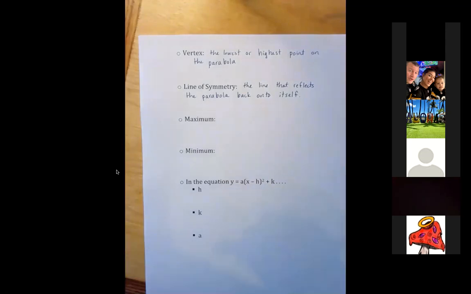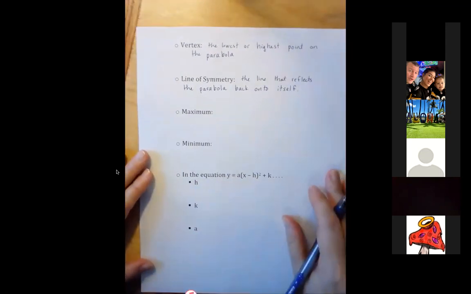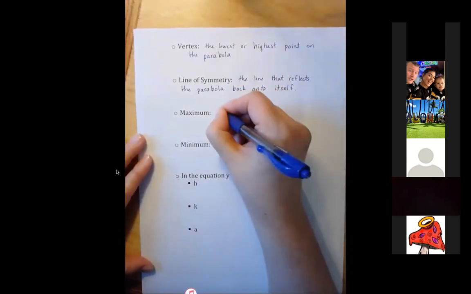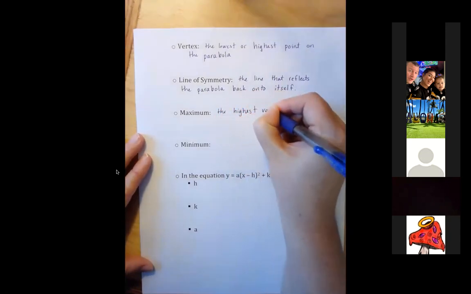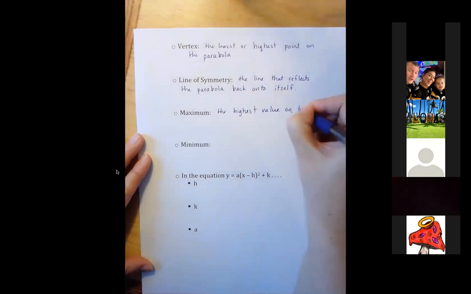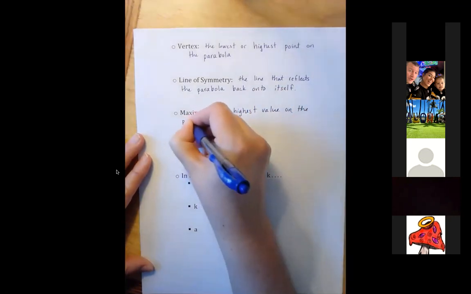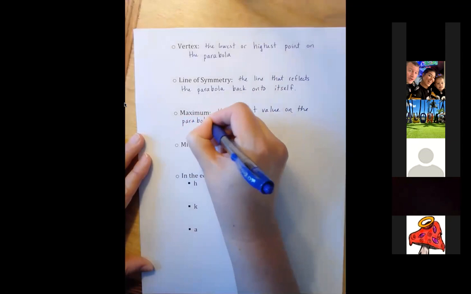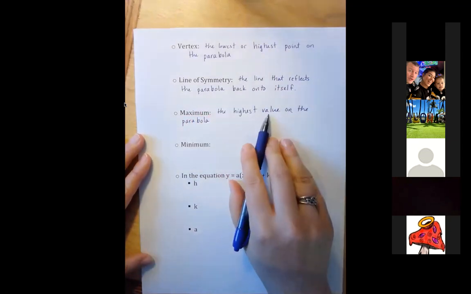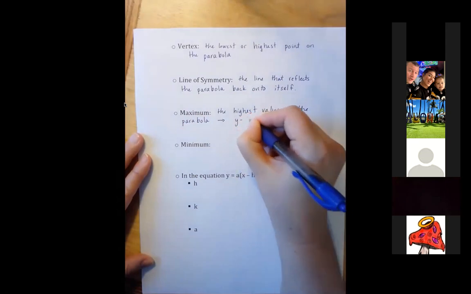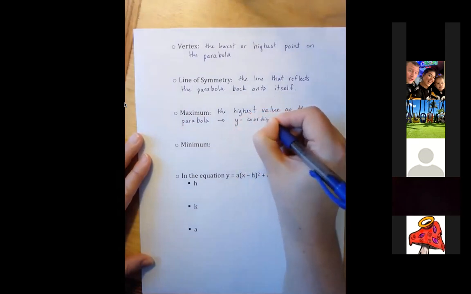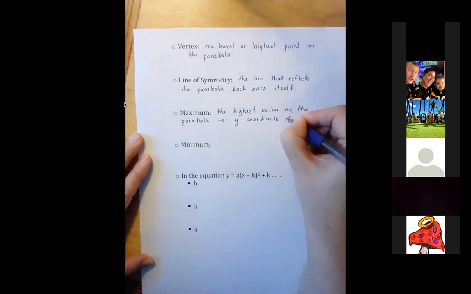Maximum and minimum go back to the vertex with one small caveat, which is that the maximum value is the highest value on the parabola. And I want you to note that the value and highest means that this is the y-coordinate of the vertex.